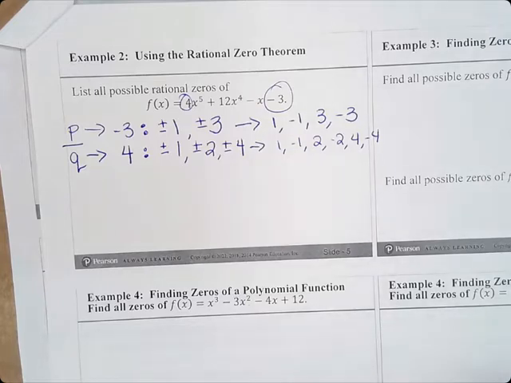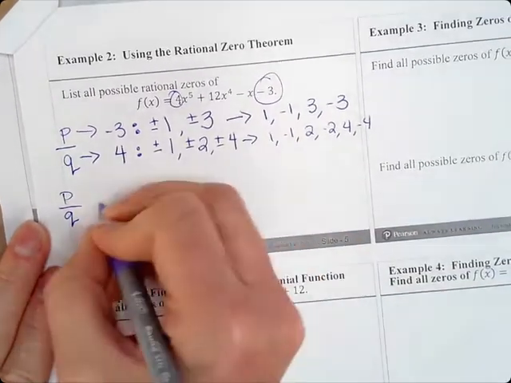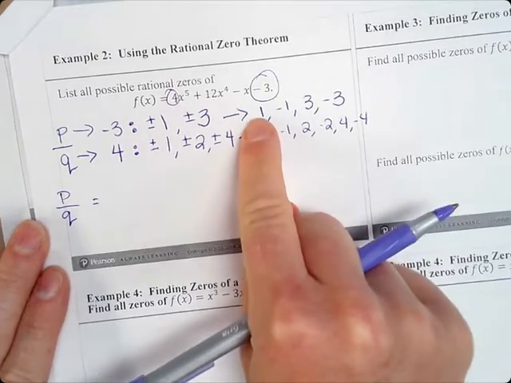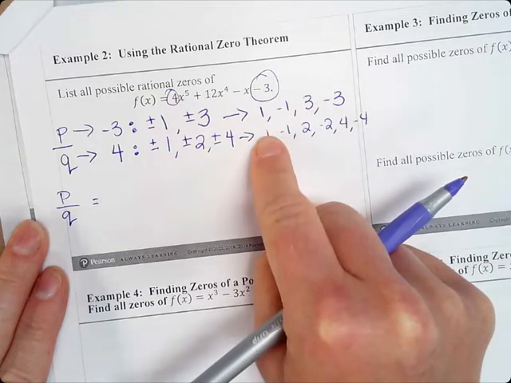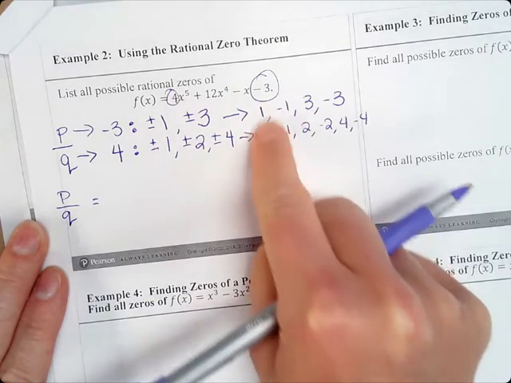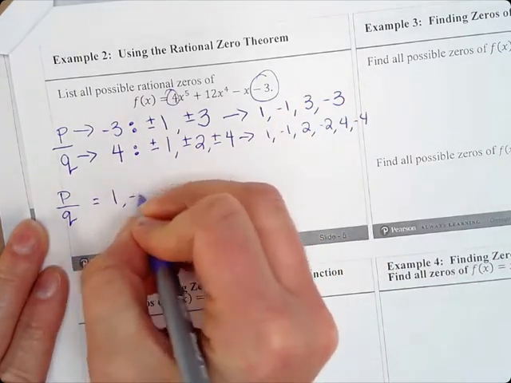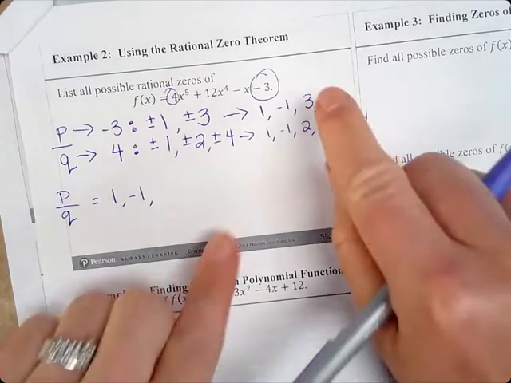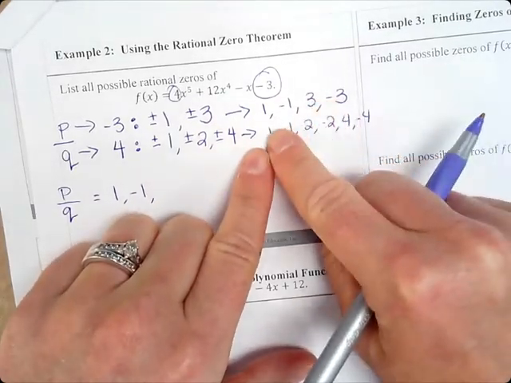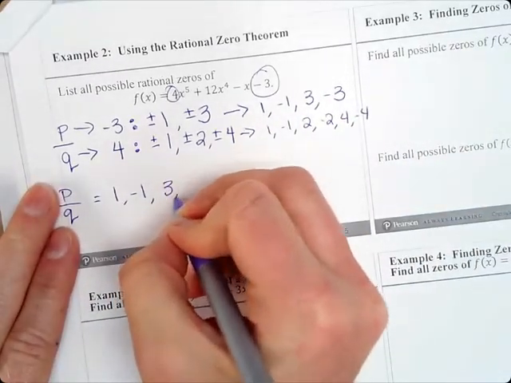Now we find every possible combination and then reduce that, if we can, as a fraction. So we're going to list out all p over q. I could put 1 over itself and 1 over -1, -1 over 1. All the mixtures of 1 and 1 just come out to be 1 and -1. Then our other constant would be 3 over 1, or -3 over 1, so that would be 3 and -3.